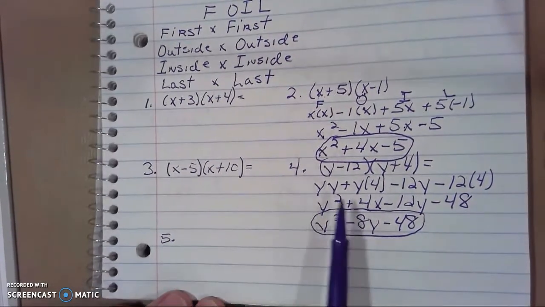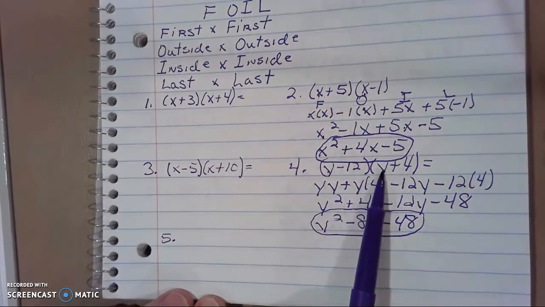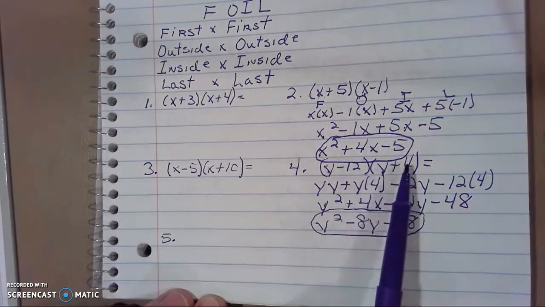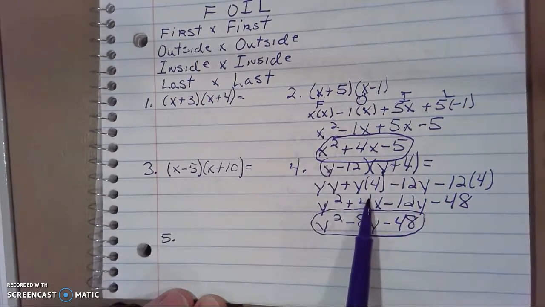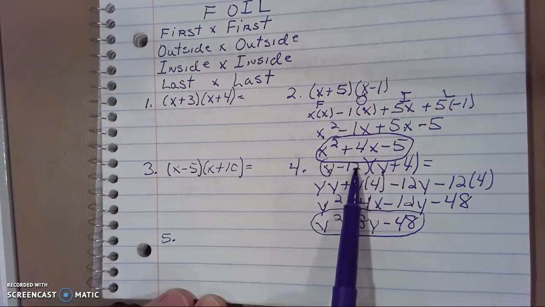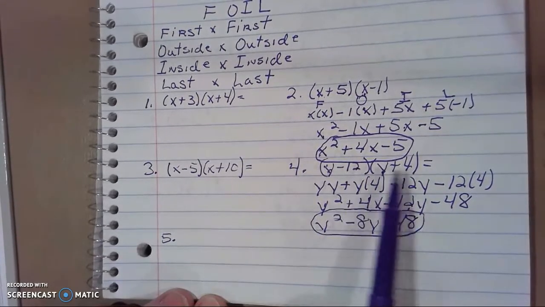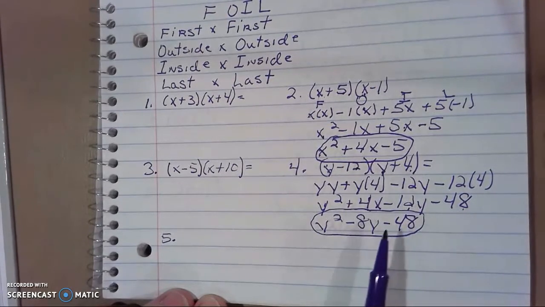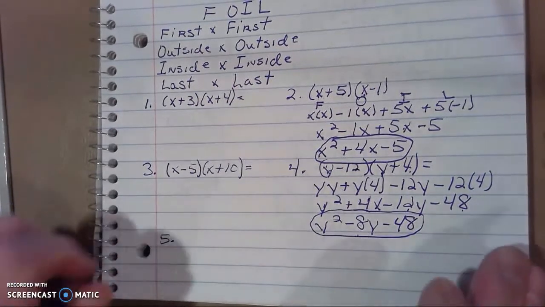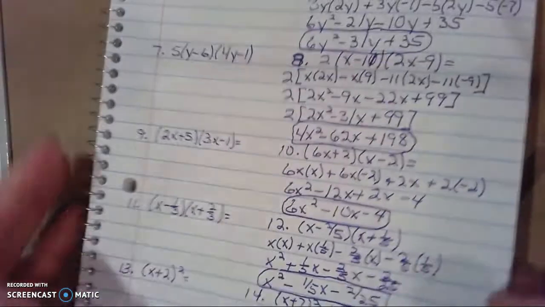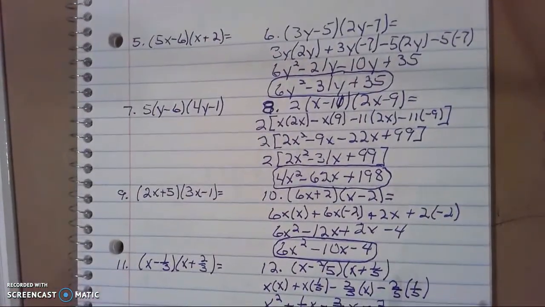Number 4, same way. First times first, y squared. Outside, y times 4, 4y. Inside, negative 12 times y, negative 12y. Then the last, negative 48. Then we add like terms together in the middle. The rest of them through 20 are just like this.